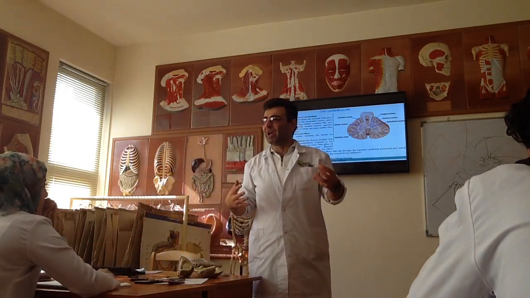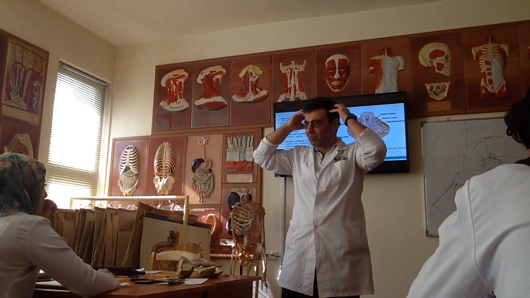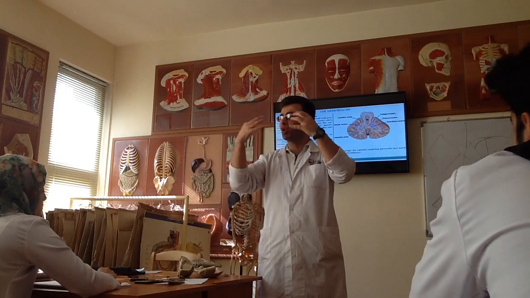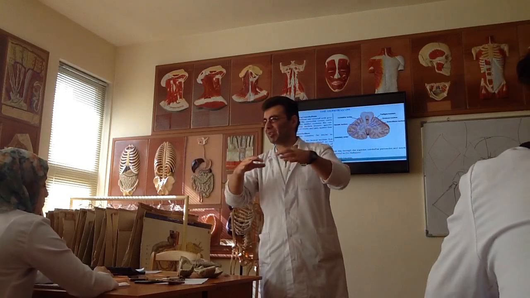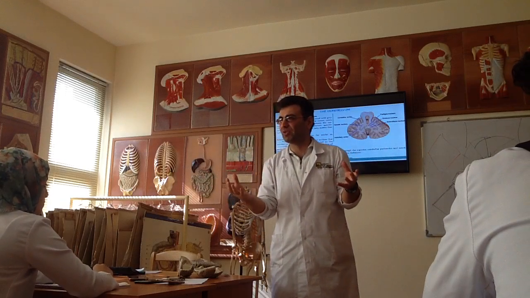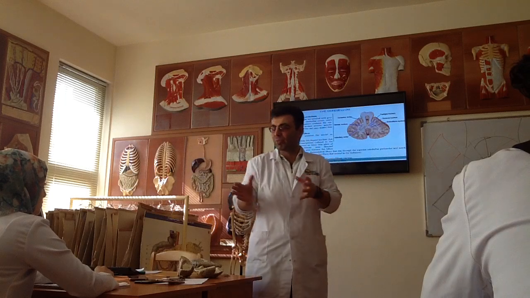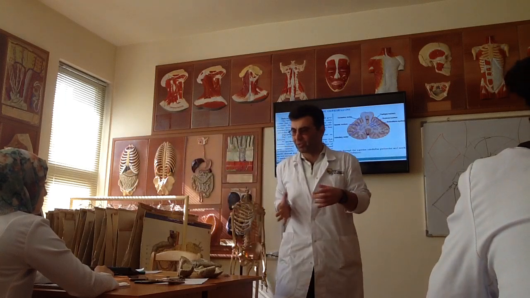My friends, the position of gray and white matter in the big hemispheres and in the cerebellum is absolutely different. For the big hemispheres, superficially we have the cortex, the gray matter which covers the surface of the hemispheres. Inside we have white matter. In the cerebellum, the gray matter forms branches like those of a tree, which reach the inner surface of the cerebellum.